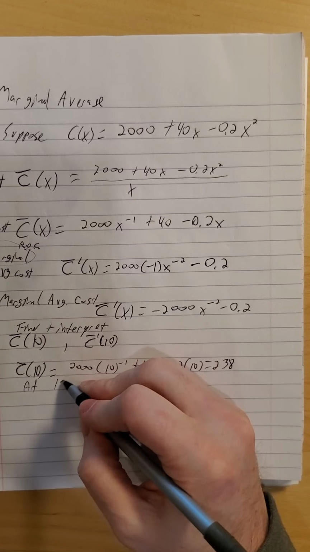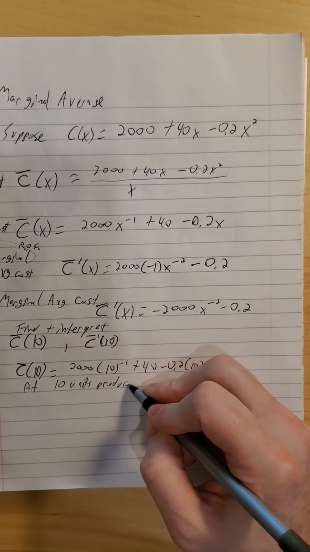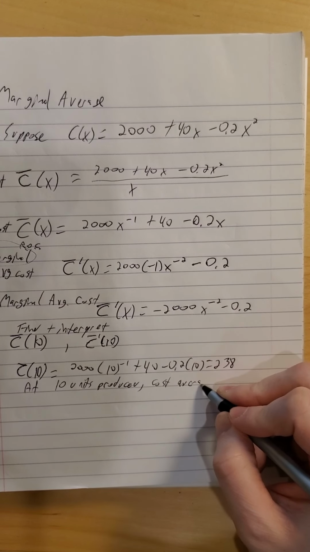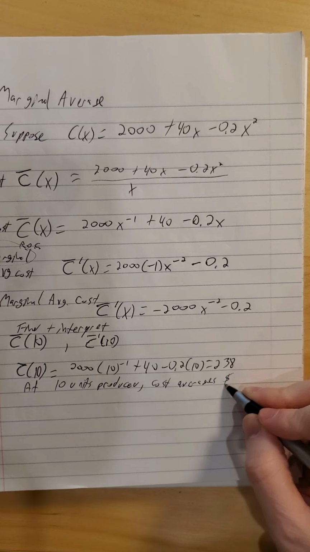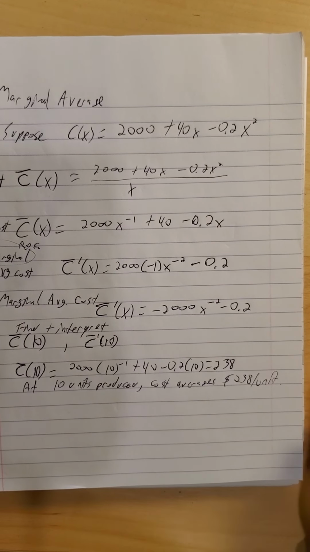So at 10 units produced, cost averages $238 per unit of whatever we're making.